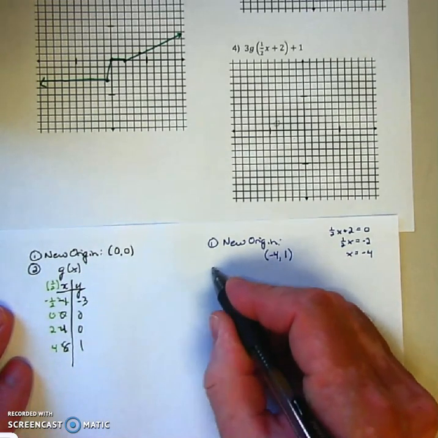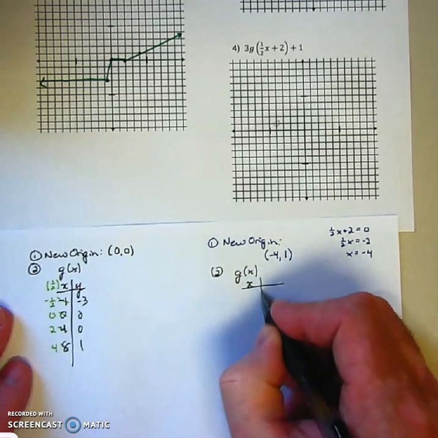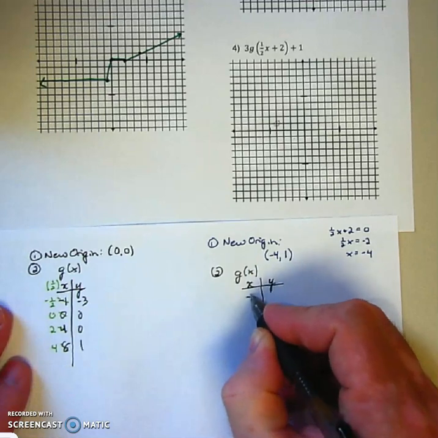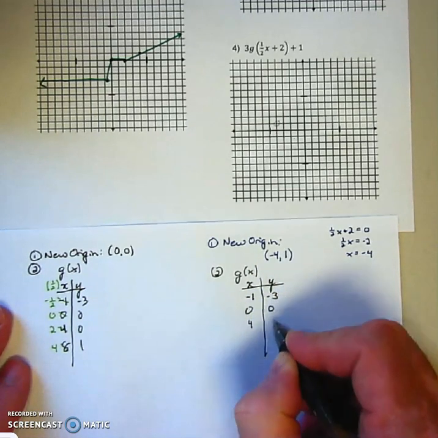And then number 2, we take the original function g of x. We use the important points from g of x, which in this case we've identified 3 times now as these points.